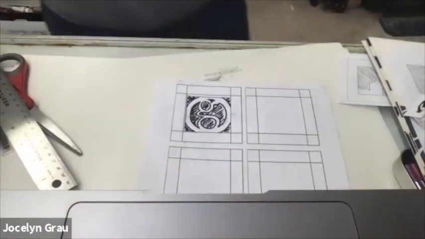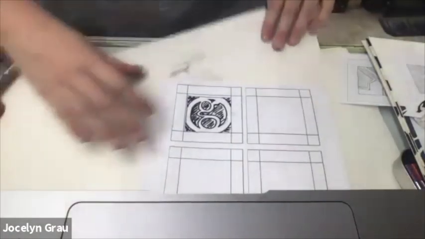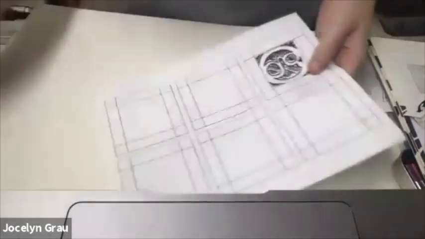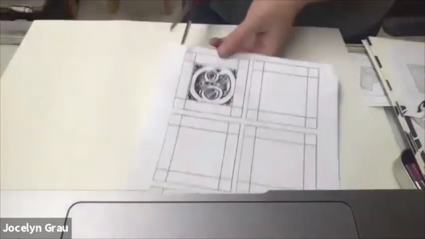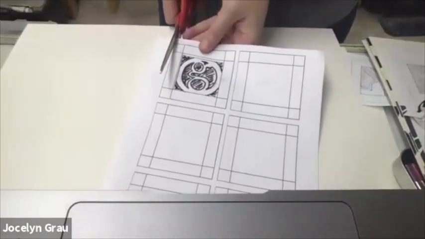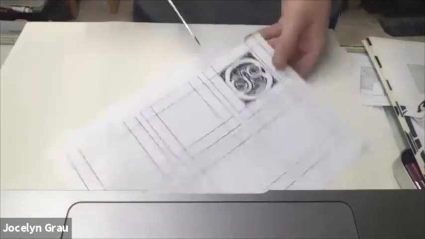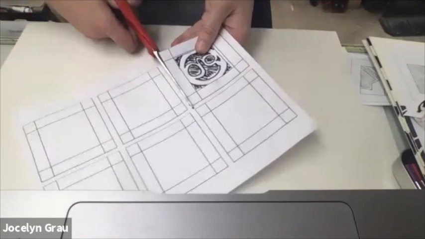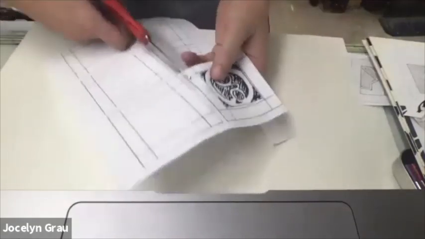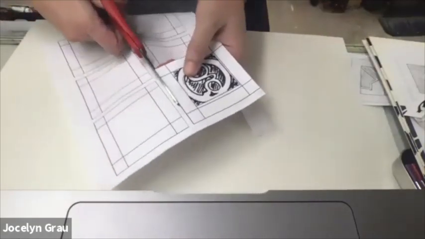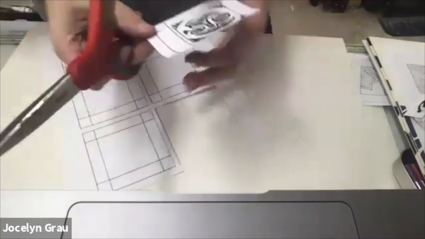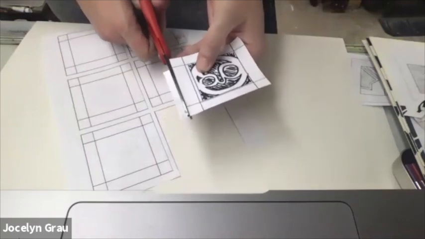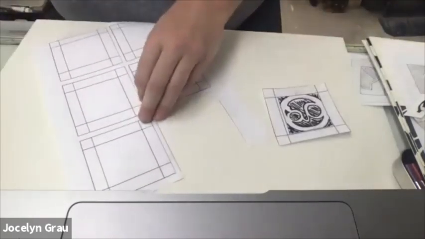But pray tell, how does one make this into a stencil? We are going to actually take this and you're going to end up cutting it out. So we are going to cut around this little box. You want to leave this whole edge on there. So that little frame is going to be part of your stencil in the long run. Okay, so that's all cut out.